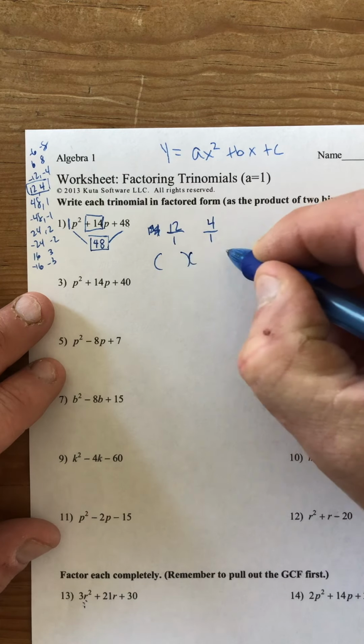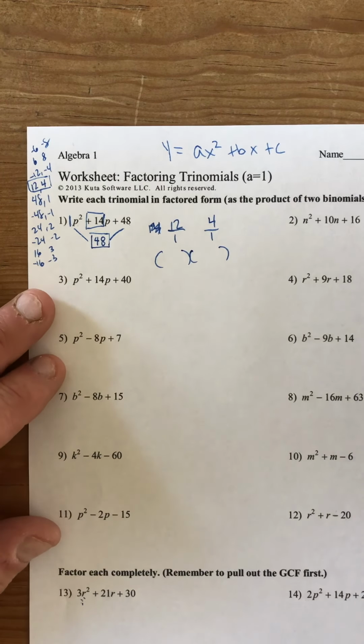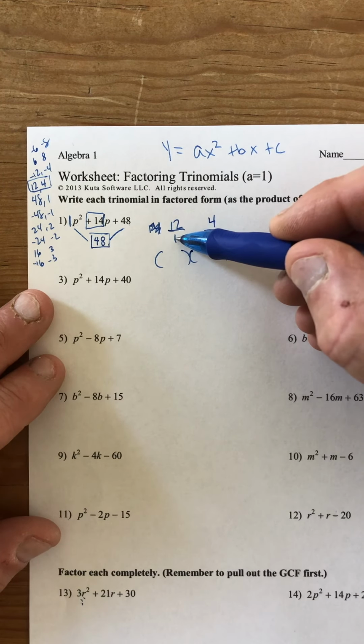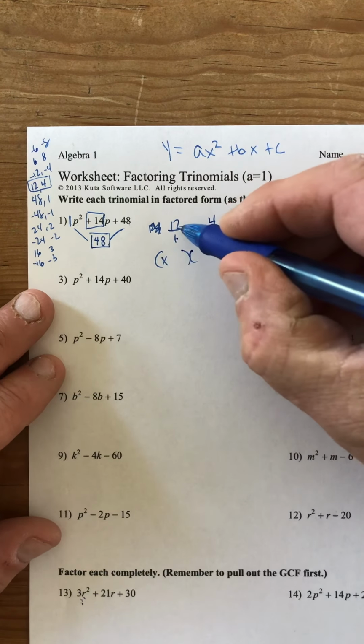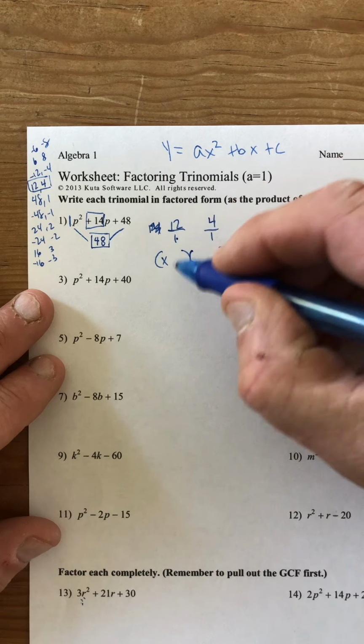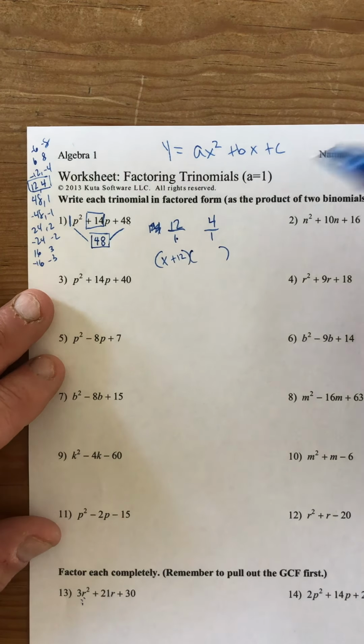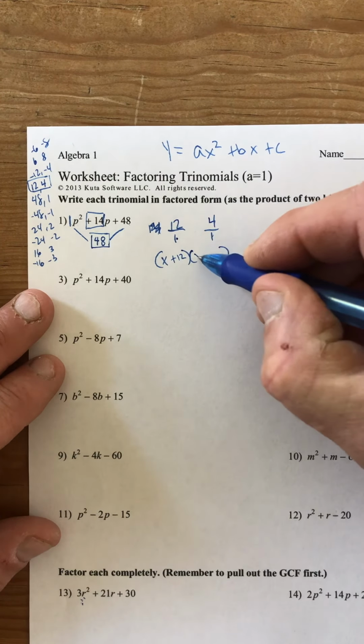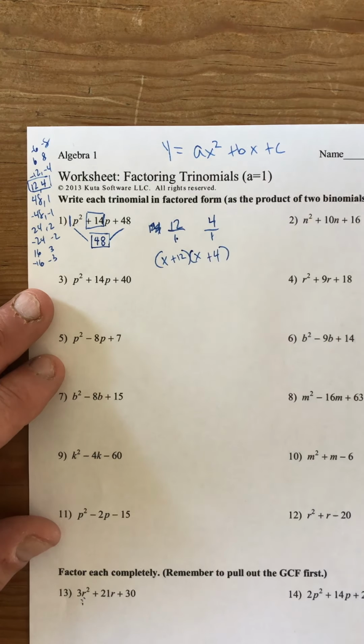So we're going to take our 2 sets of parentheses. The bottom number is going to tell you how many x's you have. So I have 1x, and the top number goes with that, and it's going to be a positive 12. And then here I have 1x and a positive 4. I know Thursday may have seemed a little more simple, but we have to learn these steps to go on a little bit further.